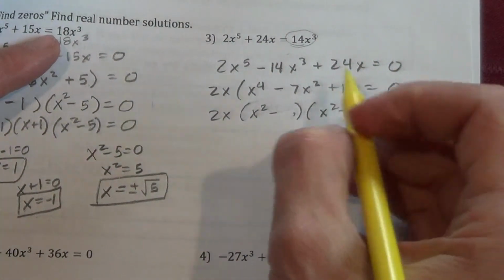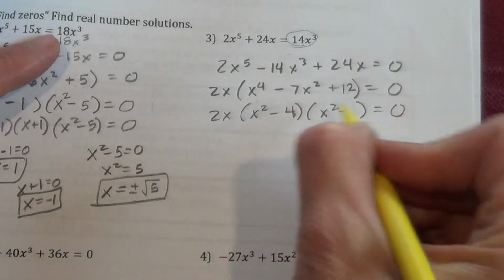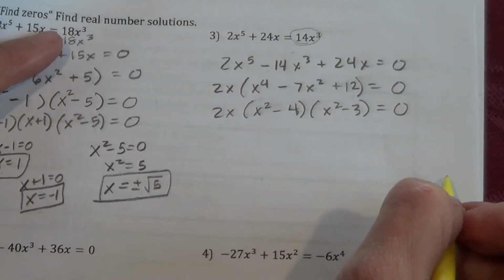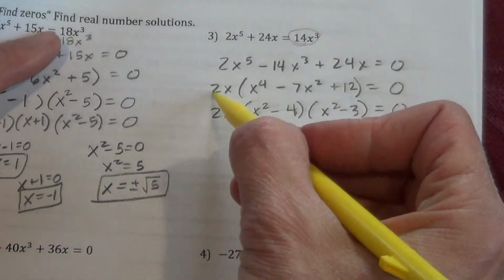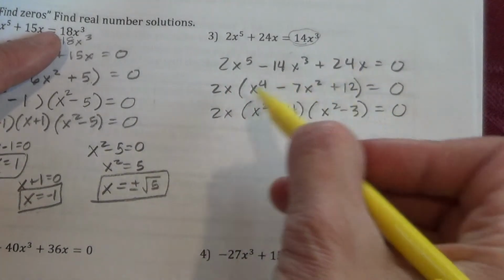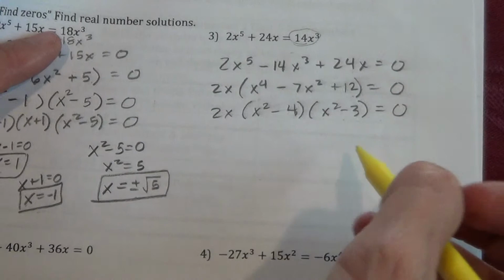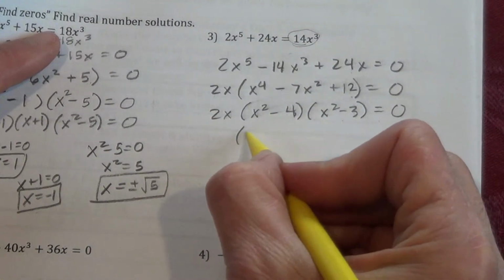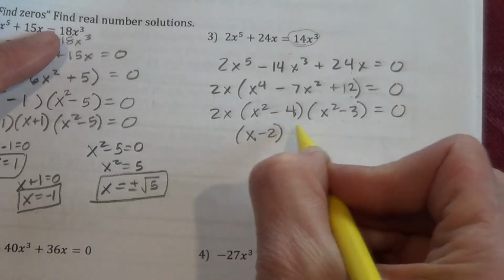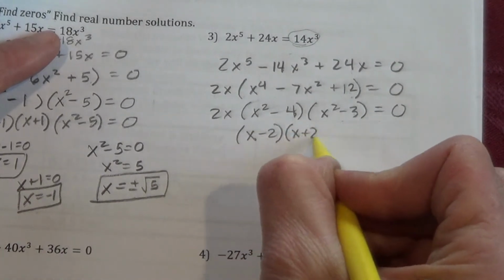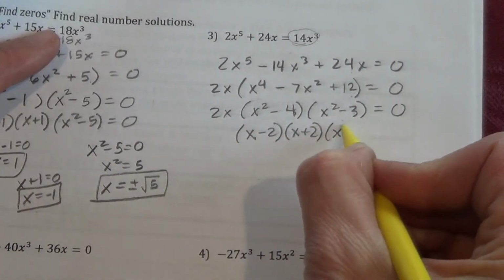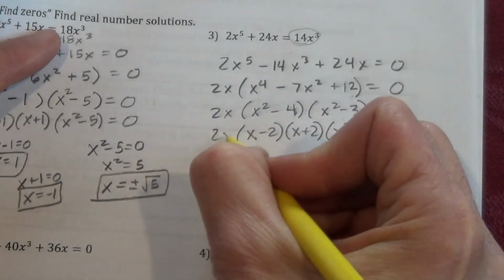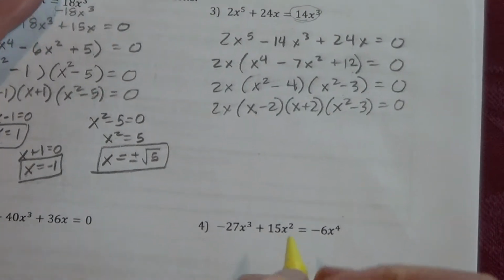So we would have x squared minus 4 and x squared minus 3. Okay, again that was 12 because I factored out a 2, and 2 times 12 is 24. So now the x squared minus 4 is a difference of 2 squares, so x minus 2, x plus 2, x squared minus 3, and 2x. Set each of those equal to 0.